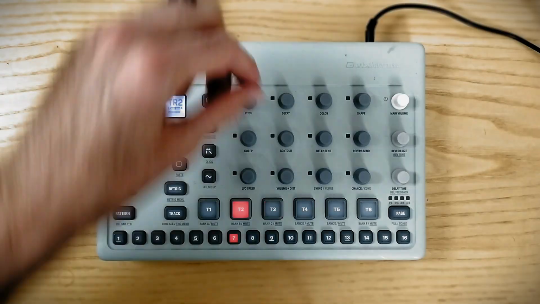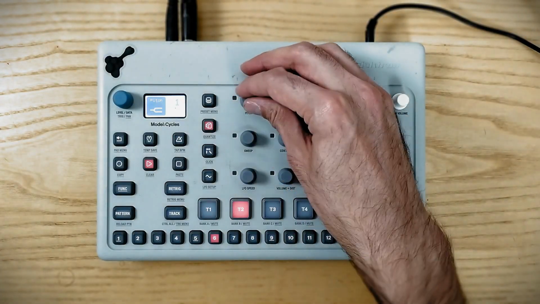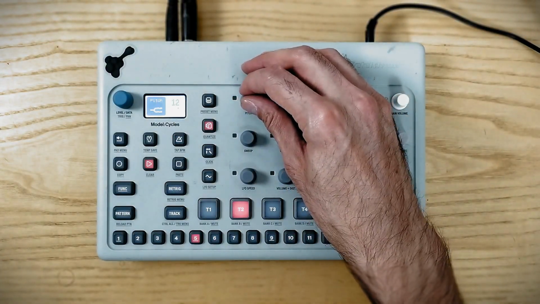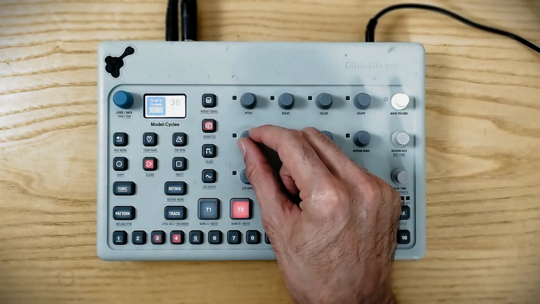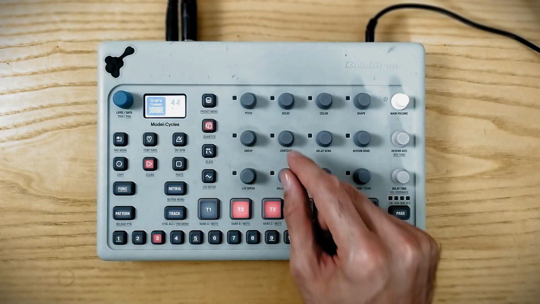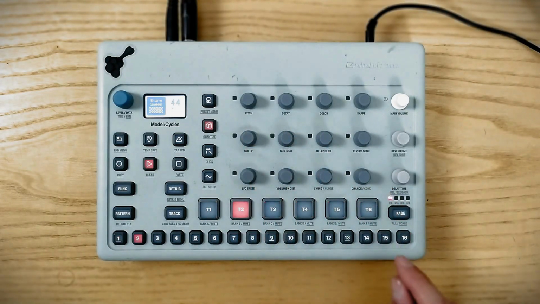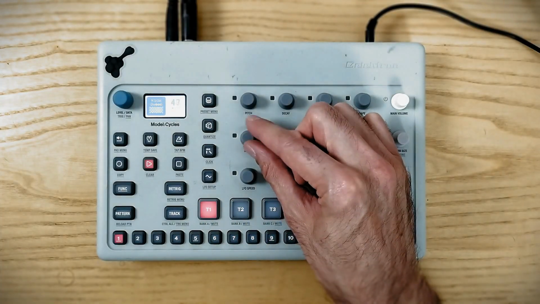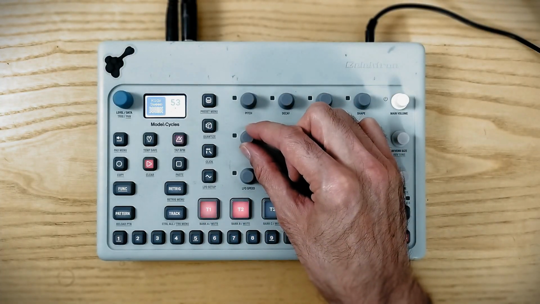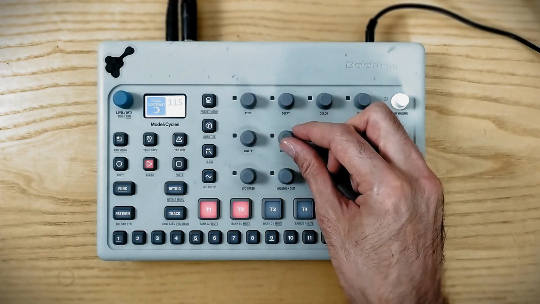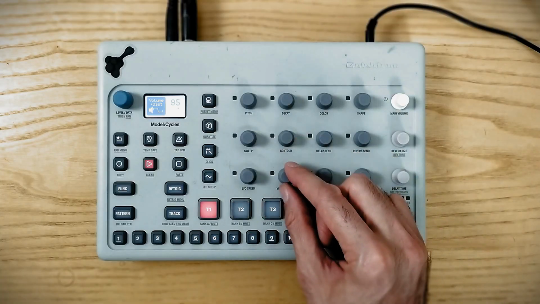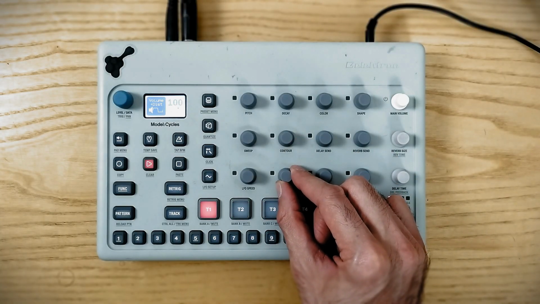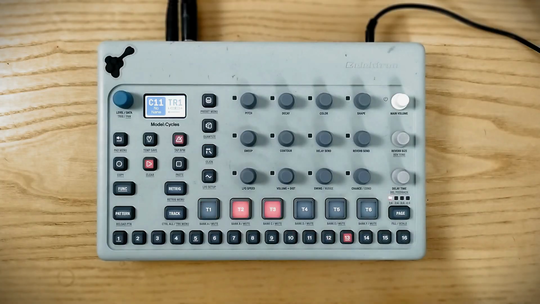I want to get a higher snare. Okay, one octave higher, with a little more punch, with more sweep. Same with the kick, just a little more punch. Maybe a little less bright using the contour. It's like a filter in this machine.